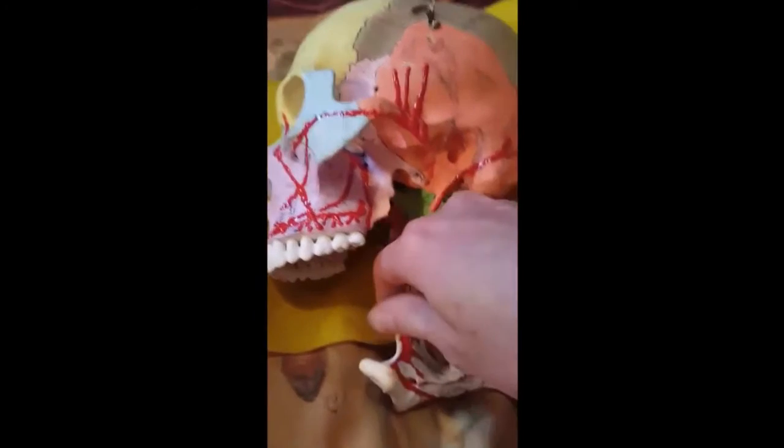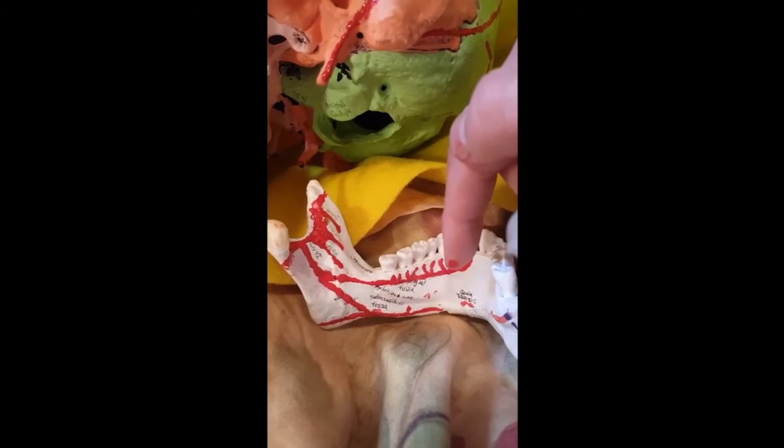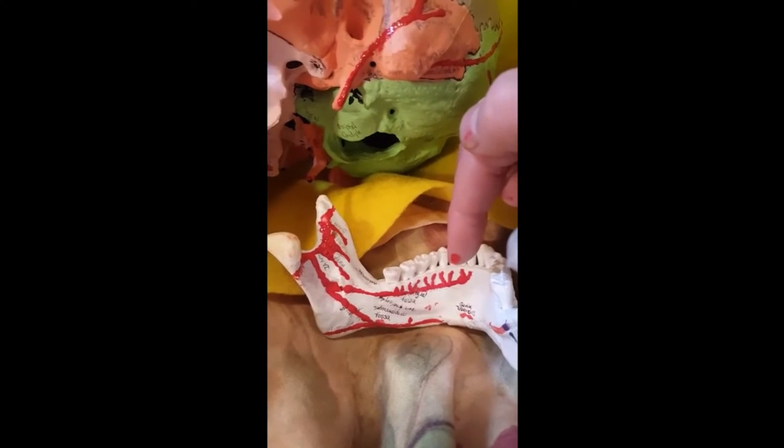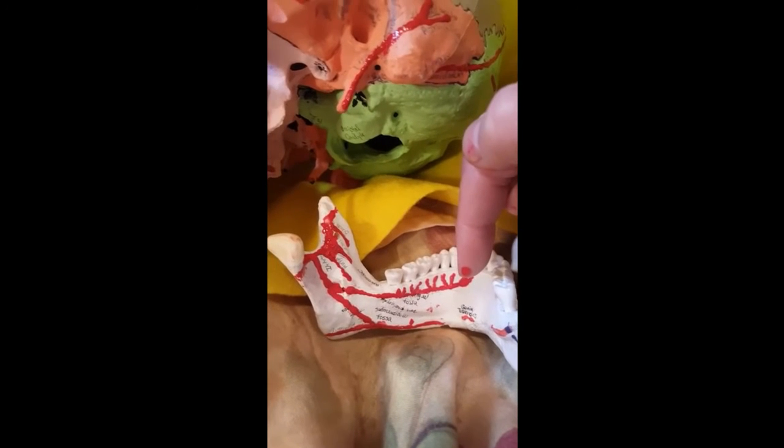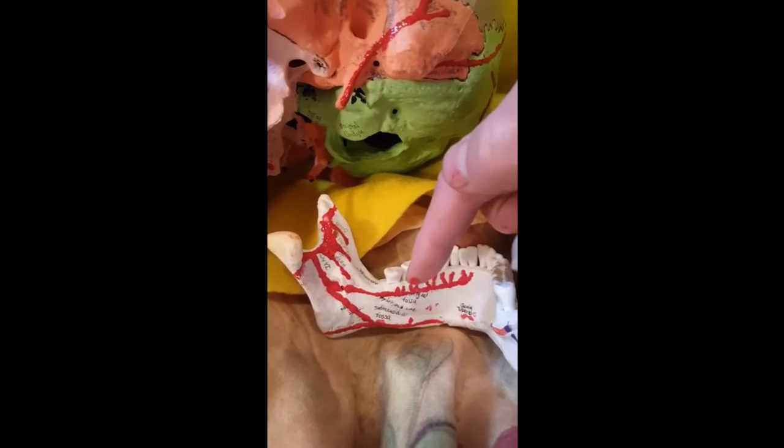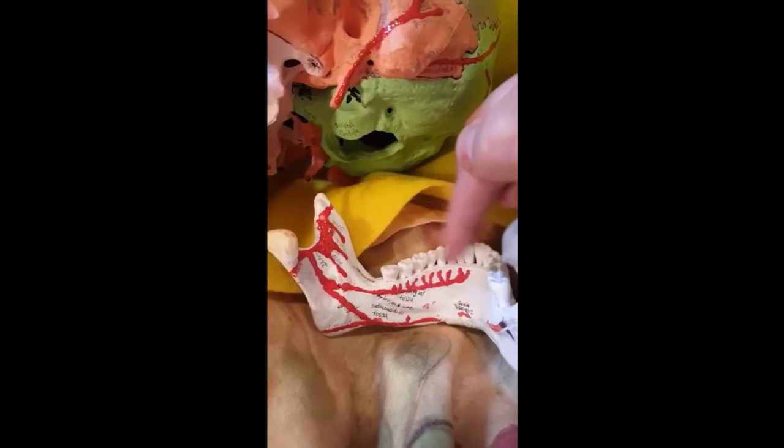Also, if we flip it back to the inside, we have the incisive branch. After it goes out into the mental branch, and then as it continues to go through the mandible, it becomes the incisive branch. So it stays in that canal, and then it divides into the dental and alveolar branches. It supplies the pulp tissue of the mandibular anterior teeth, so those front teeth on the bottom.